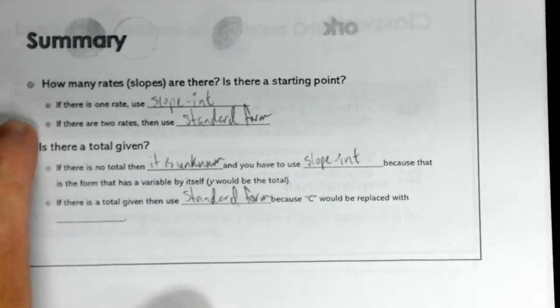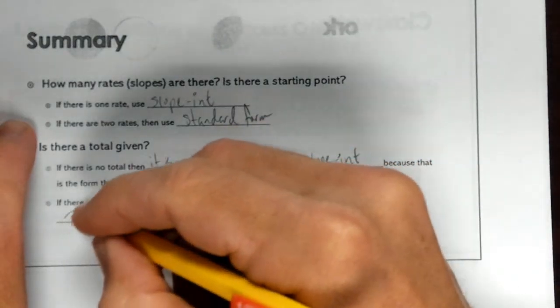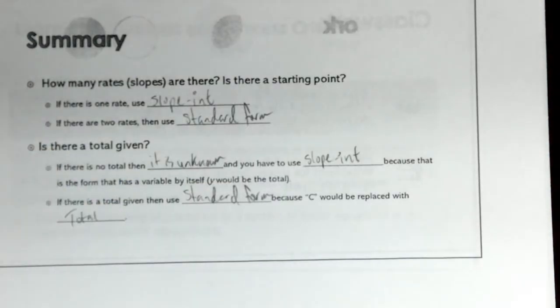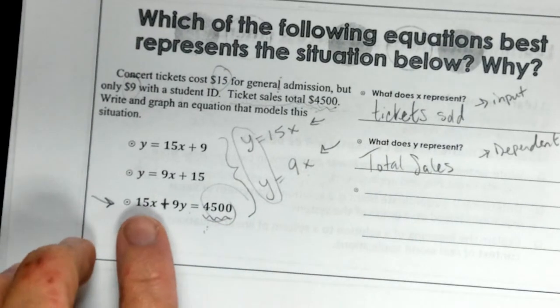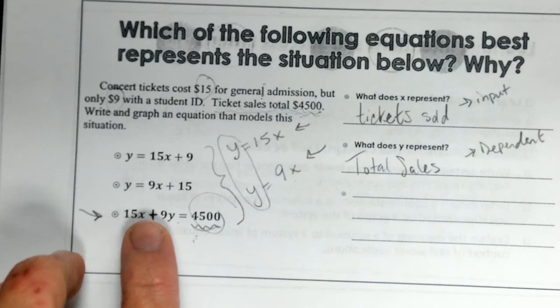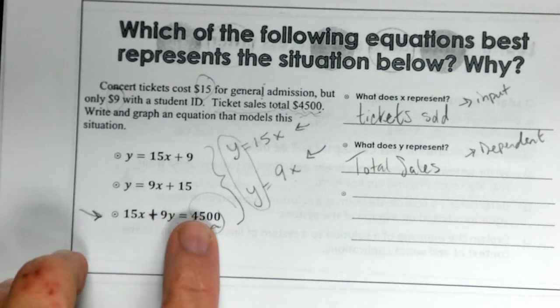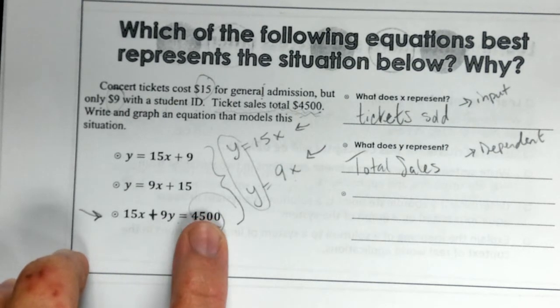In our standard form, C would represent your total. Okay, I know that's a lot of words for something that you really already intuitively do. If we have our C value, all you're doing is telling me the number of general admission tickets sold plus the number of child tickets sold is equal to my total. You've got your total, plug it in standard form.